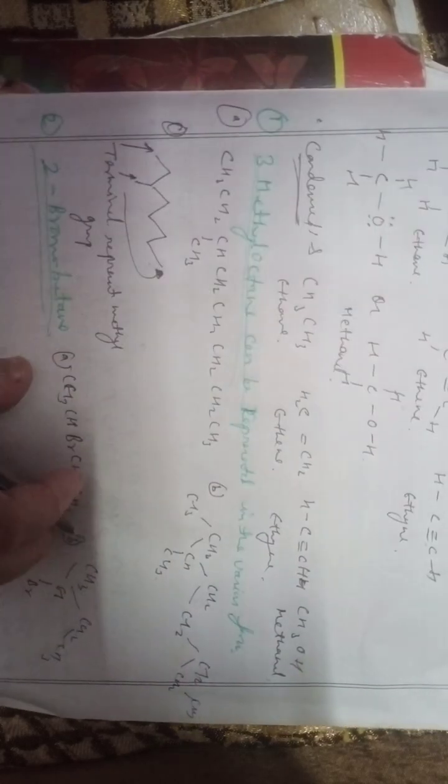That represents 2-bromobutane, because butane has 4 carbons, 1, 2, 3, 4, and the bromo is at position of carbon 2. That is represented as 2-bromobutane.